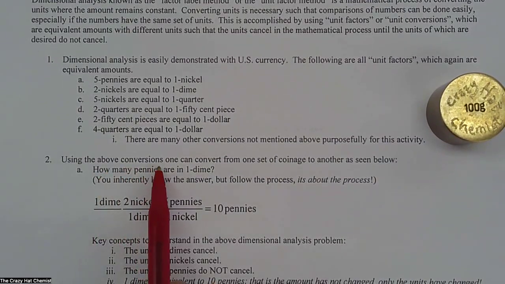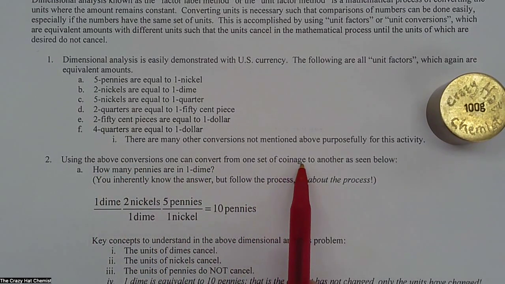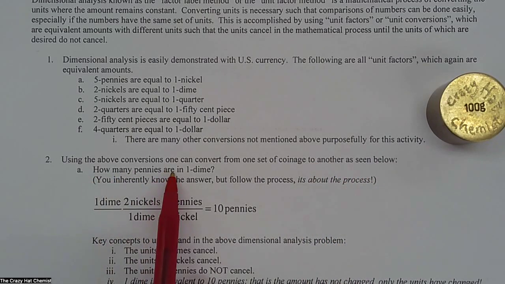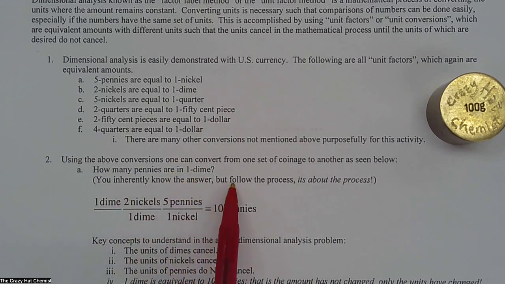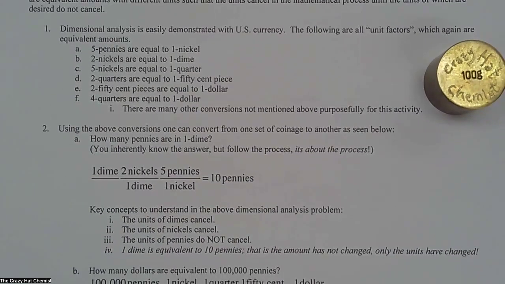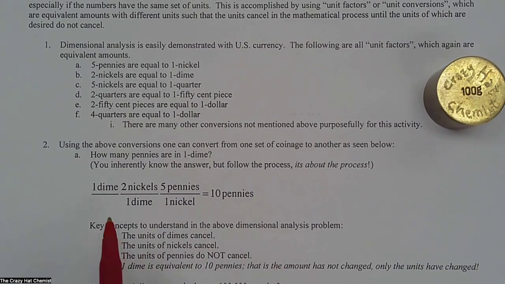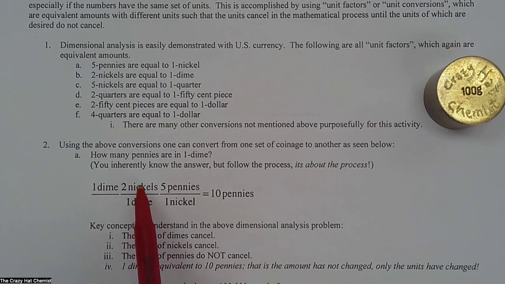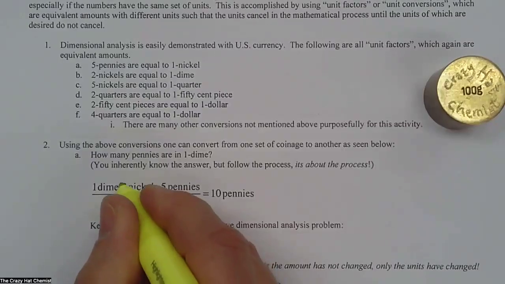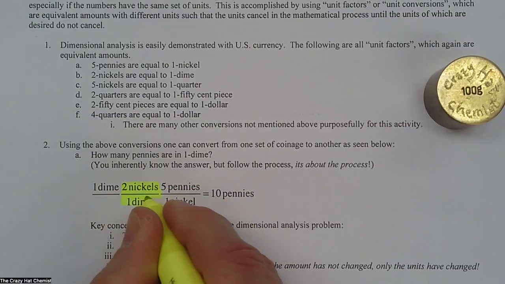Number 2, using the above conversions, one can convert from one set of coinage to another set as seen below. A. How many pennies are in 1 dime? You inherently know the answer, but follow the process. It's about the process, and that's what we're doing here. Okay, 1 dime, and we're trying to figure out the number of pennies in 1 dime. So 1 dime is equal to 2 nickels. This right here, I'm going to highlight it, is a unit conversion.